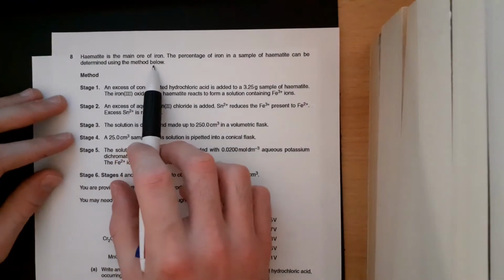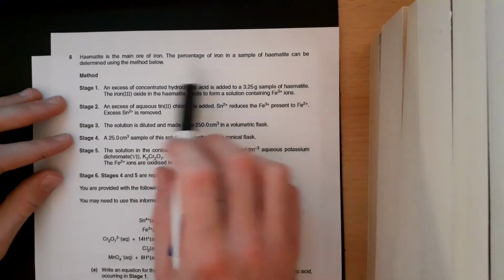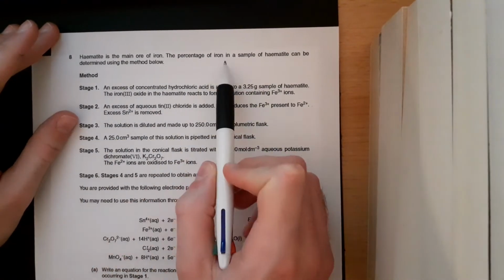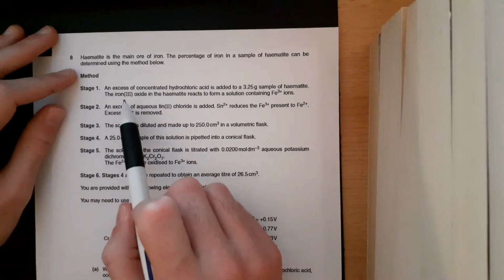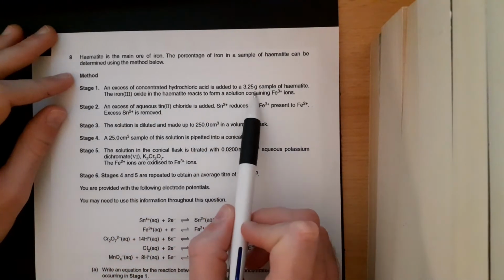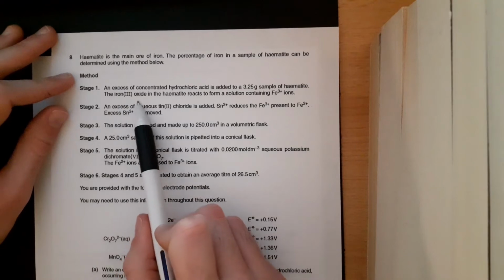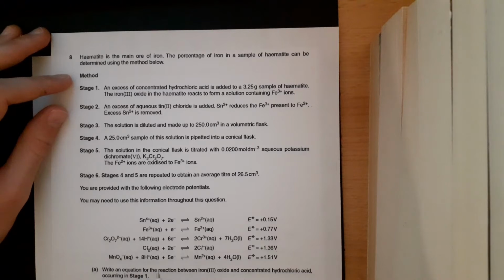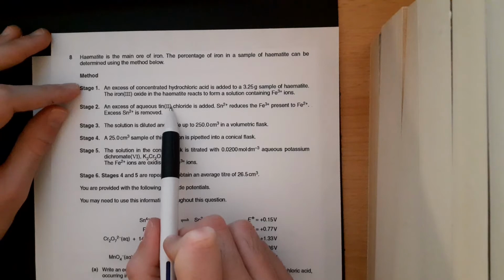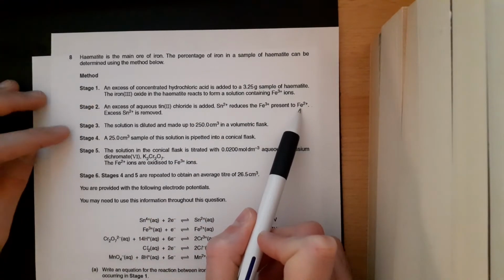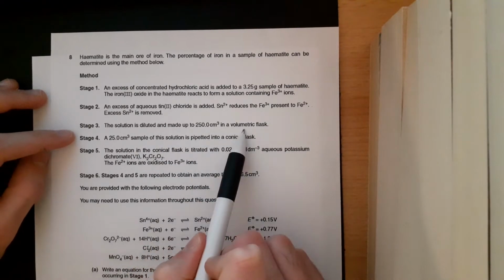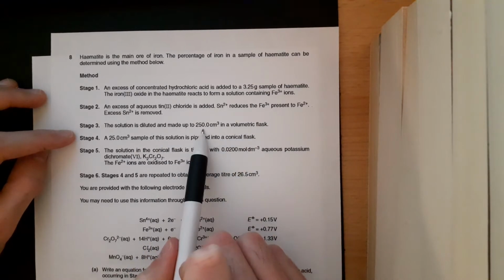Right, so hematite is the ore of iron. The percentage of iron in a sample can be determined using this method. Okay, so that's what we're trying to do, isn't it? Work out the percentage of iron by mass in this hematite ore. So hydrochloric acid is added to this hematite. The iron 3 oxide reacts and it makes Fe3 plus ions, right? That's this reaction that we wrote down in stage 1. Then we do the reaction that we wrote down in stage 2. So that takes your Fe3 plus and reduces it to Fe2 plus. And it's diluted and made up in a volumetric flask. Okay, so we've made up a standard solution then of Fe2 plus ions.